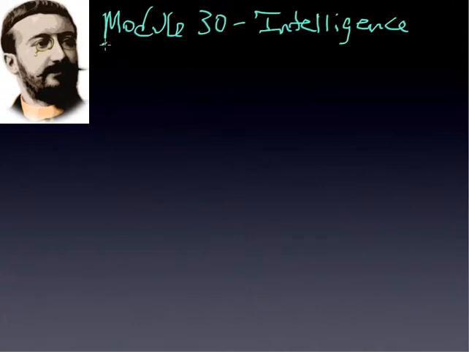So, Module 30, and we're going to look at intelligence. Essentially, the origins of intelligence testing began with a guy by the name of Alfred Binet and also Louis Terman.